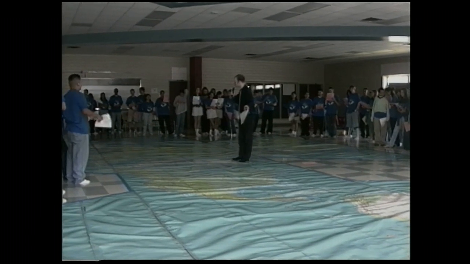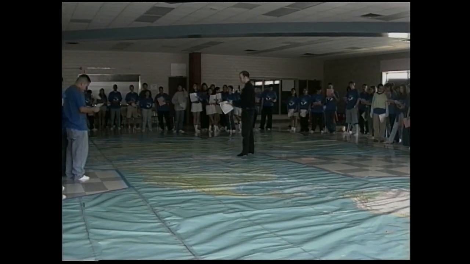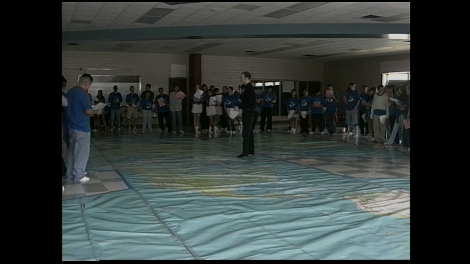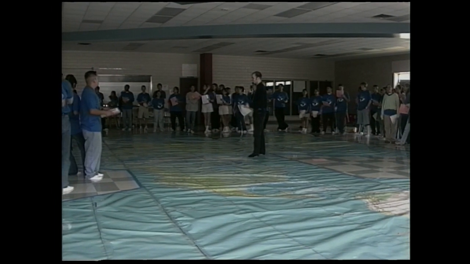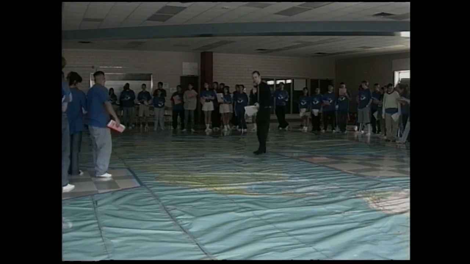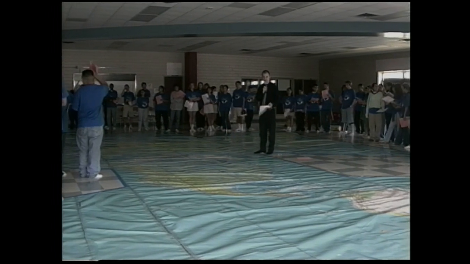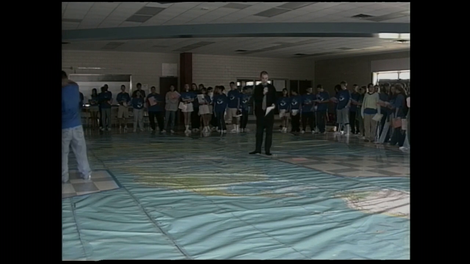And we're going to use this length of the map to depict the entirety of world history, starting at 4.5 billion years ago.